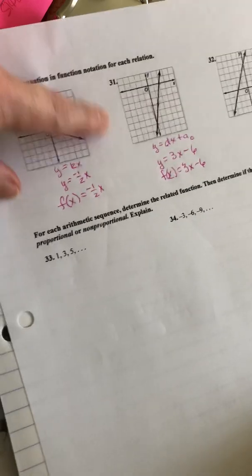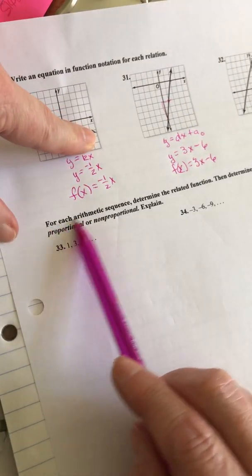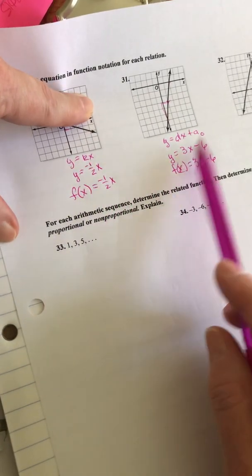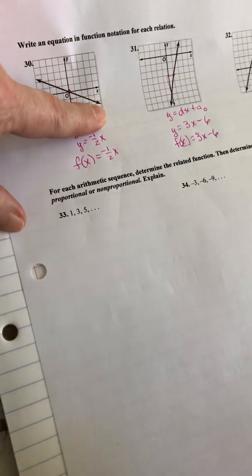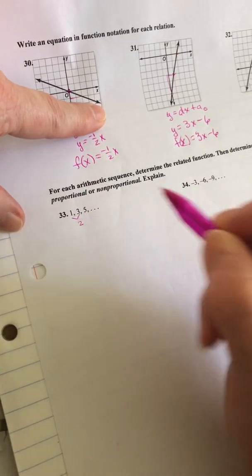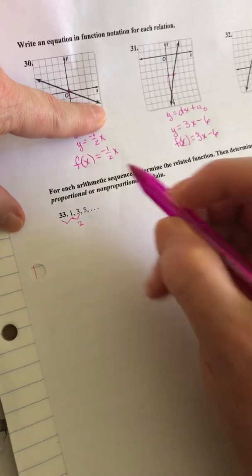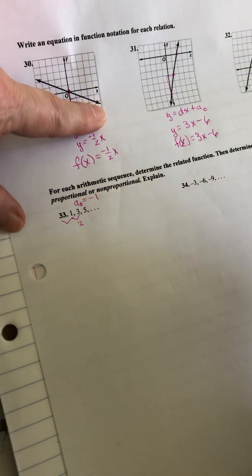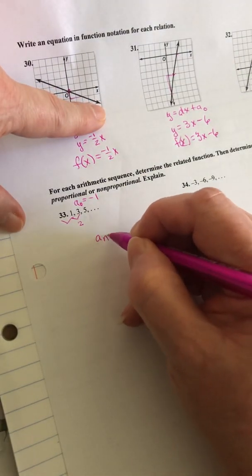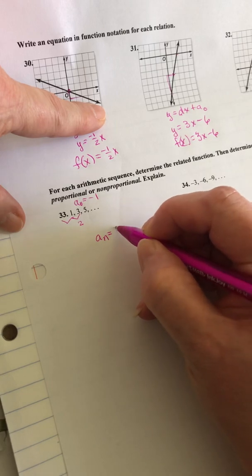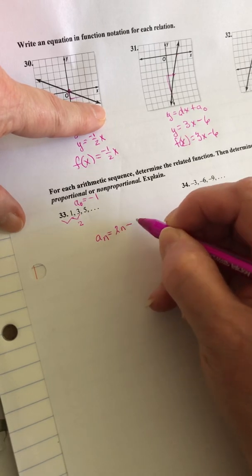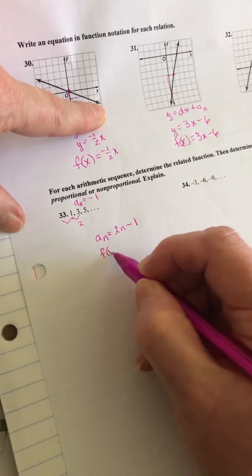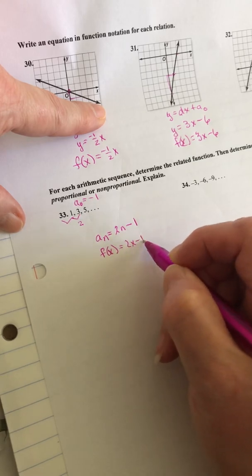Okay? All right, last 2. For each arithmetic sequence, determine the related function. That just means I want to find its nth term equation. So I've got to find that common difference. These go up by 2. If I worked backwards 1, a sub 0 equals -1. Then I can use my shortcut. A sub n equals common difference times n plus a sub 0, so I can just do -1. If I wrote it as a function, okay, f of x equals 2x minus 1.